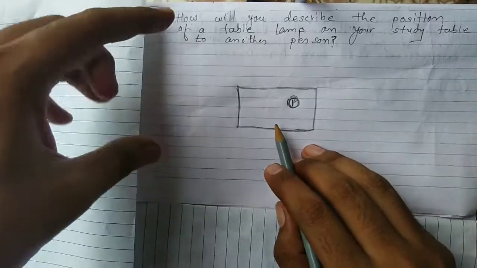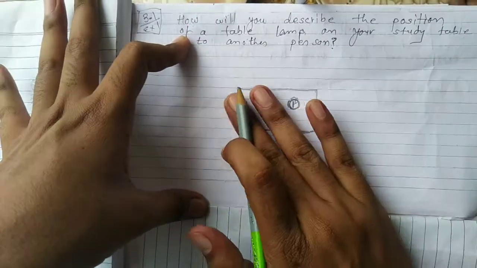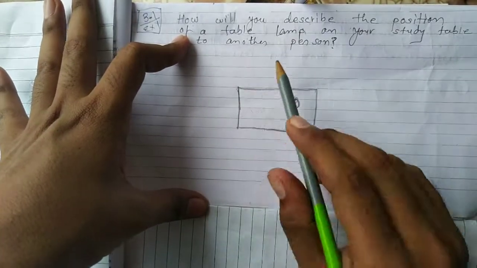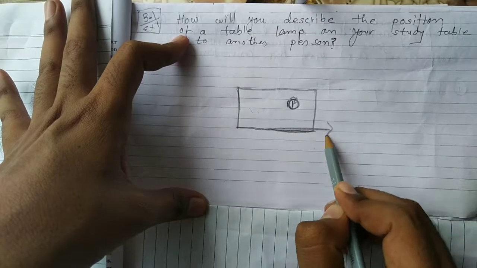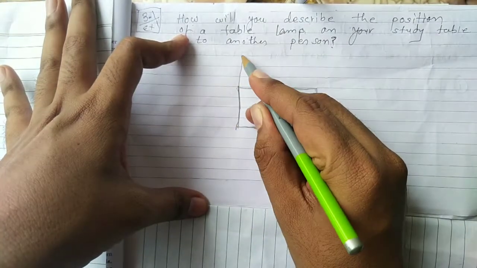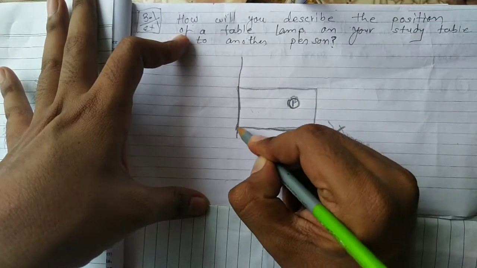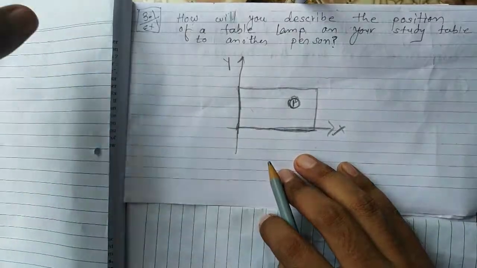Okay, so first we decide the plane on the table. Here is the plane. This edge, I remember, is the positive x-axis, and this other edge I can call the positive direction of the y-axis.